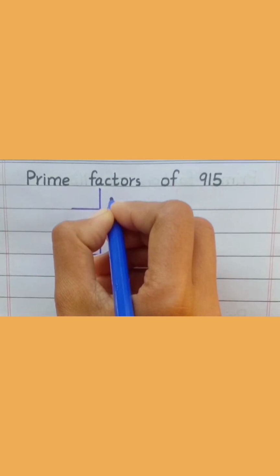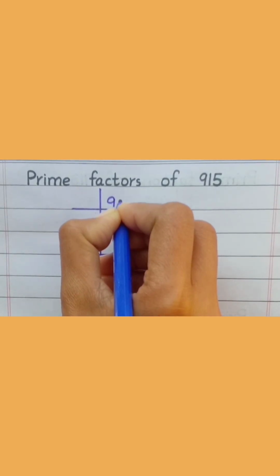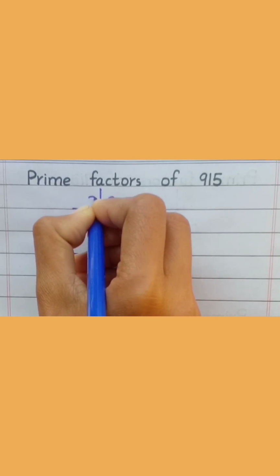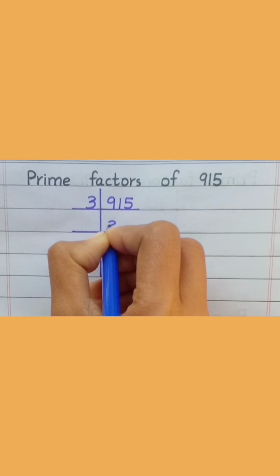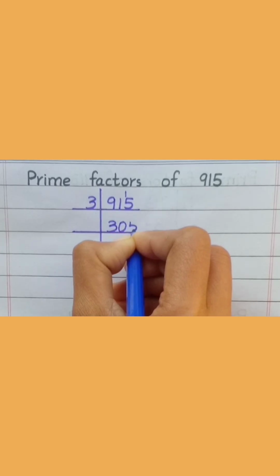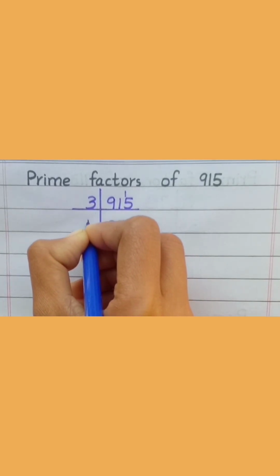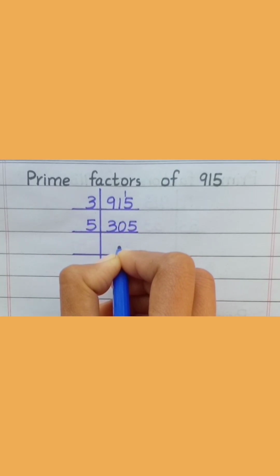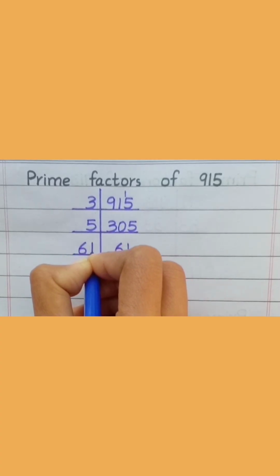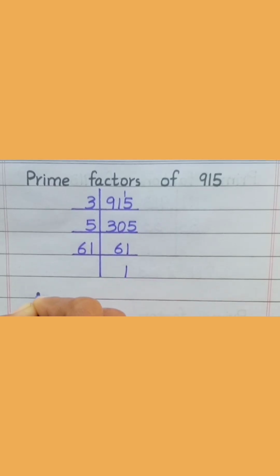Prime factors of 915. 3 threes are 9, 3 zeros are 0, 3 fives are 15, 5 sixes are 30, 5 ones are 5, 61 ones are 61. Equal 3 multiply 5 multiply 61.